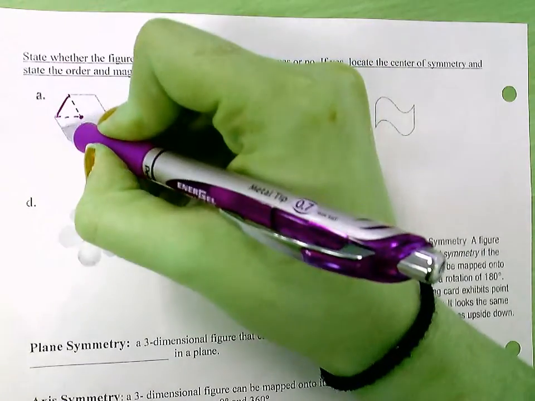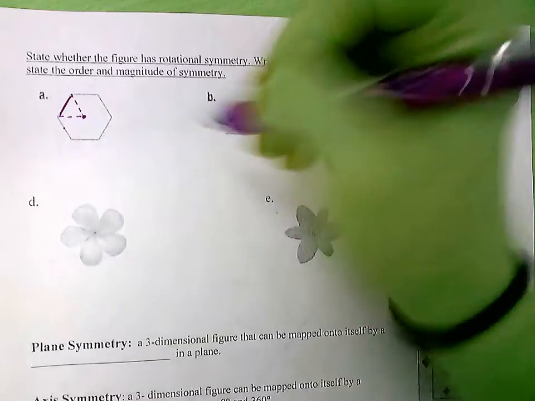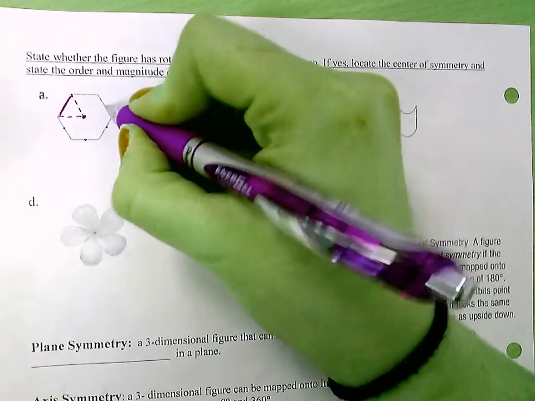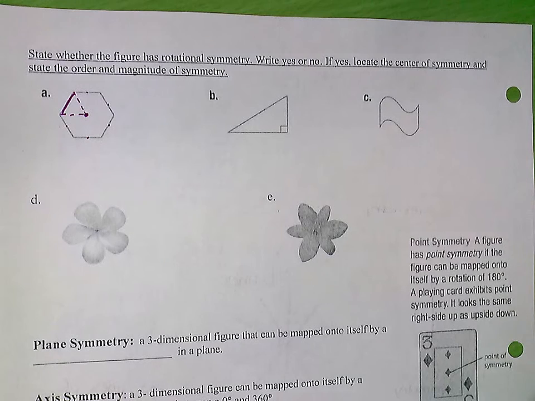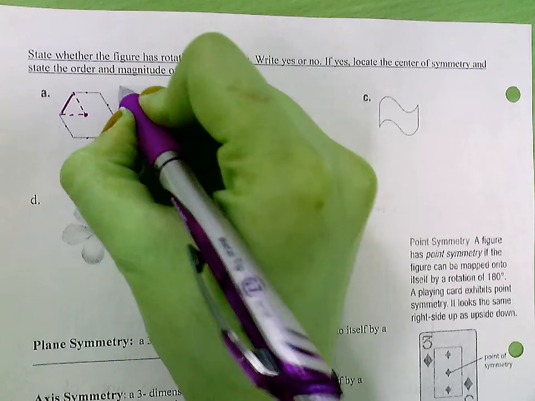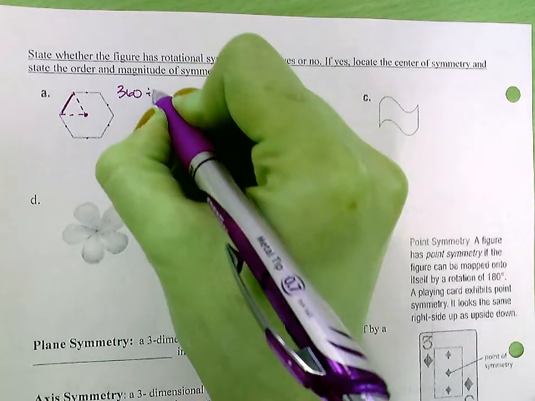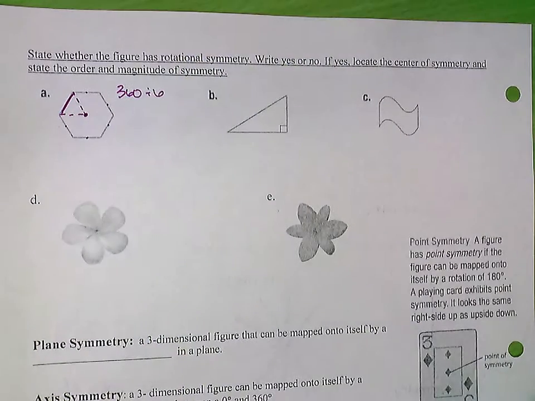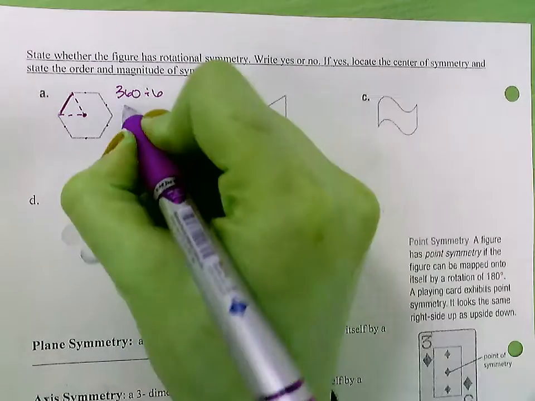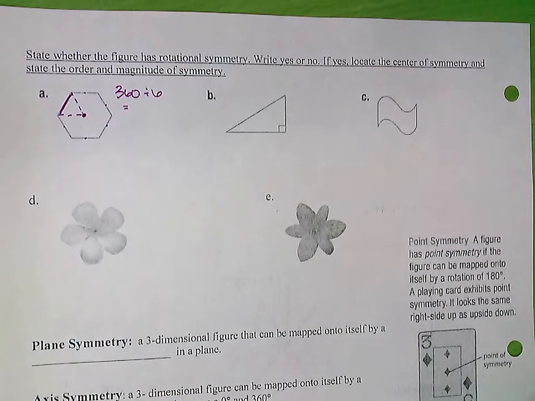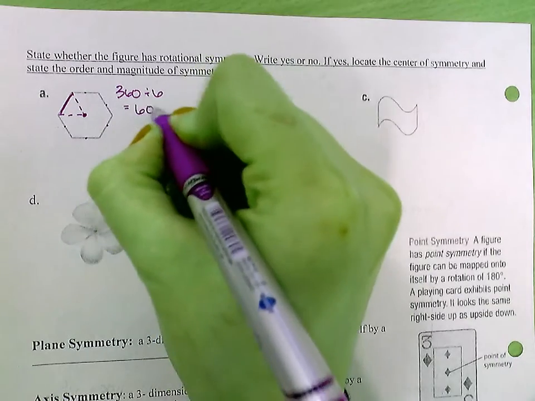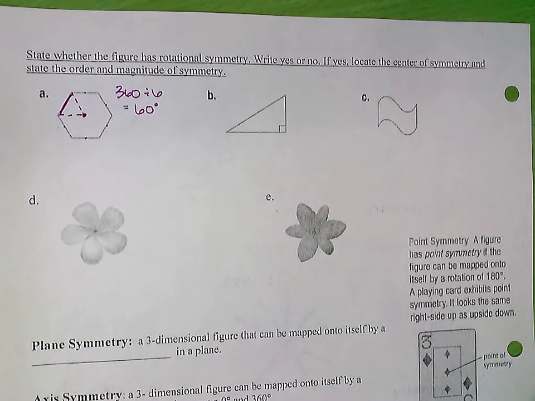If I rotate it to here, that'd be the same segment. To here, same segment. So we want to take 360 and divide by how many there are. In this case there are 6 sides. So I can start off with a rotation of 60 degrees. Each time I rotate 60 degrees, I'll get that whole entire figure.